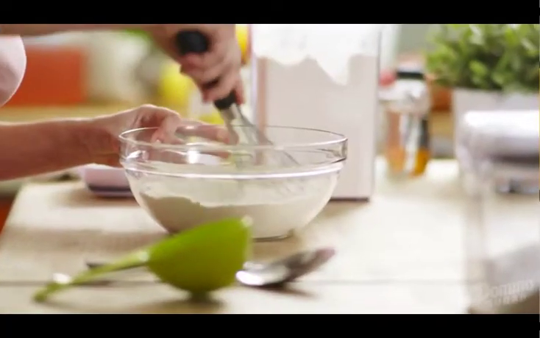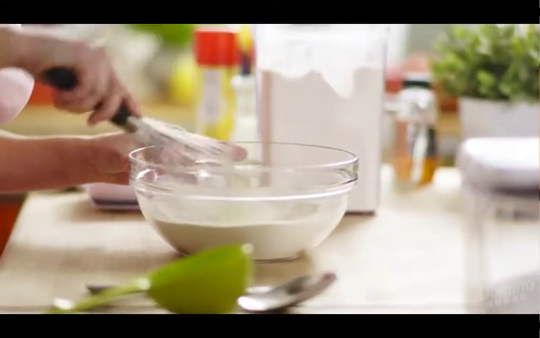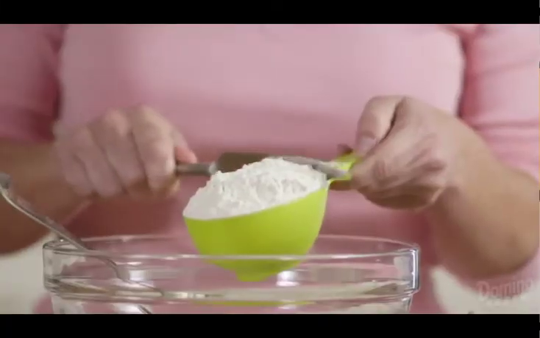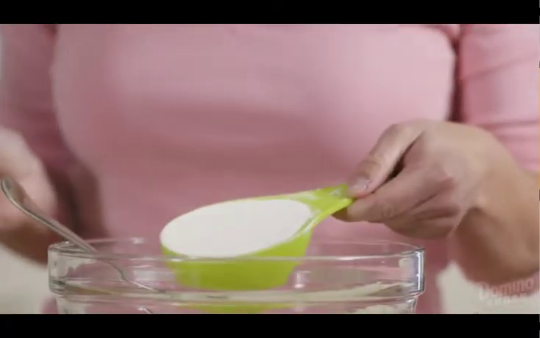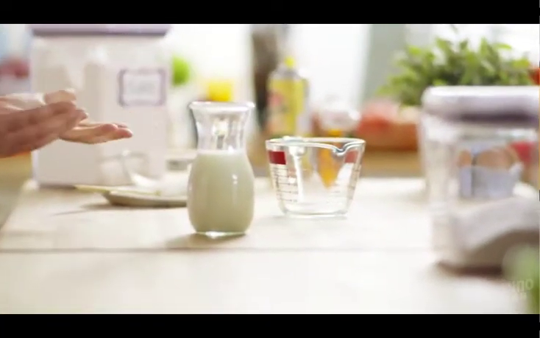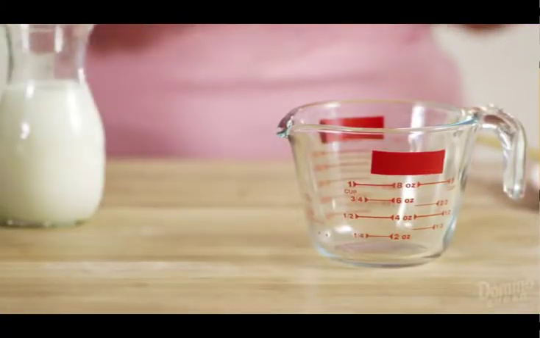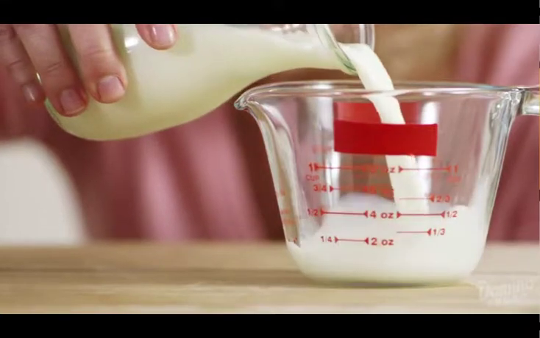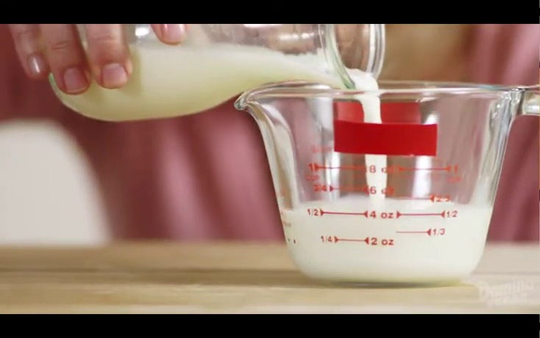If you don't have a sifter, don't worry. You can use a whisk to sift the flour, then spoon into your measuring cup, and again use the flat end of the knife to level it off. When measuring wet ingredients, use a liquid measuring cup, and the telltale sign is the spout. It's important to place it on a flat, level surface, crouch down to eye level, and pour.